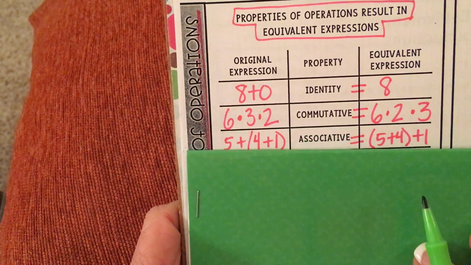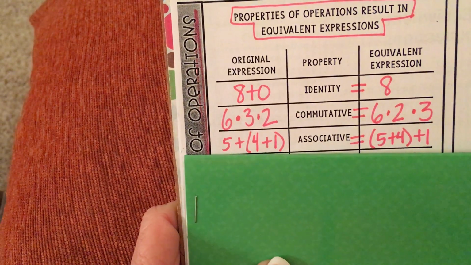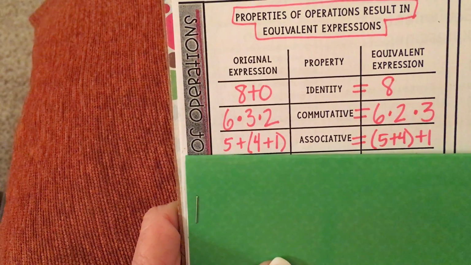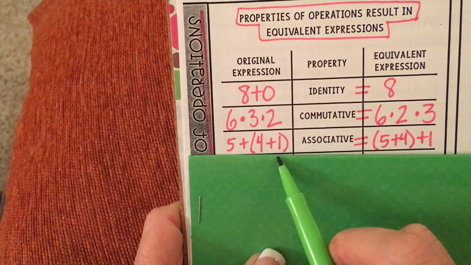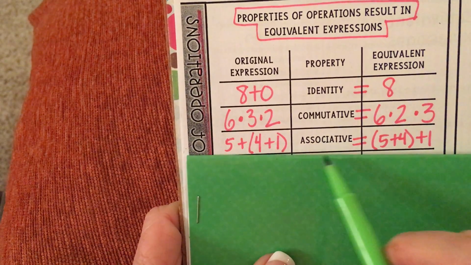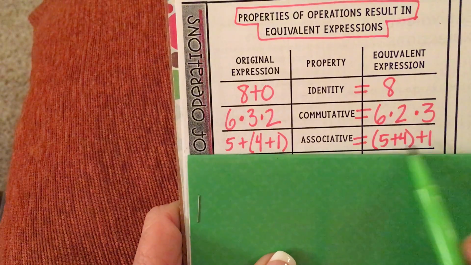And that only works for adding and multiplying. The associative property means you can group things together when you're adding or multiplying, and it doesn't change the value. So 4 plus 1 is 5, 5 plus 5 is 10. Or over here, if you group the 5 and the 4 together, that's 9. 9 plus 1 is still 10.